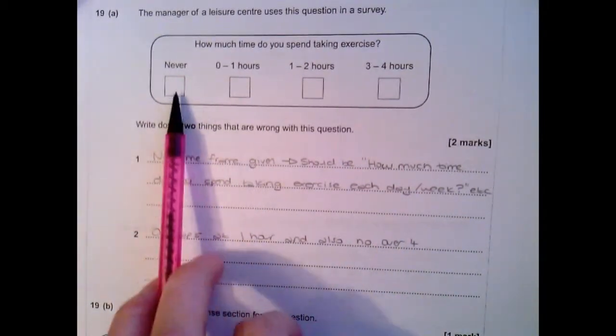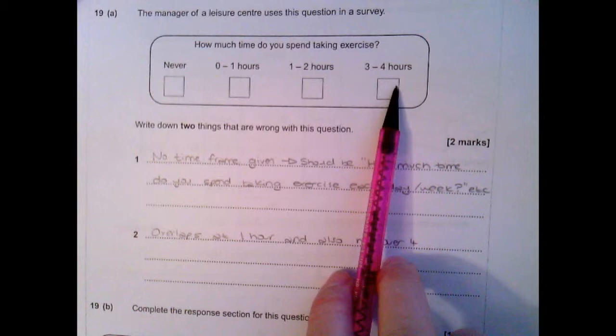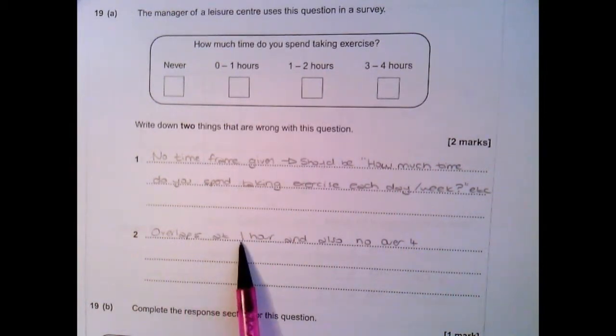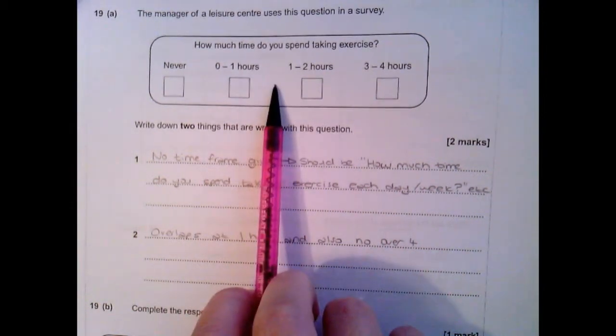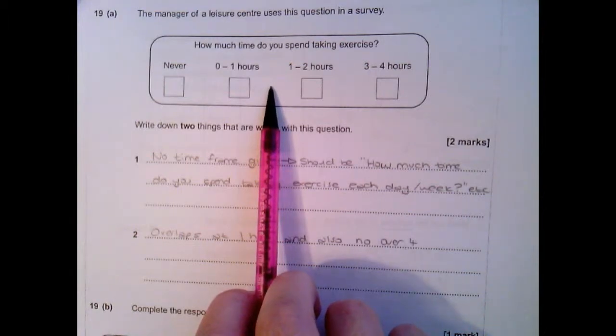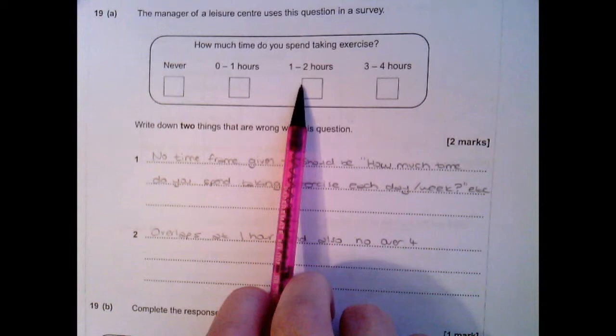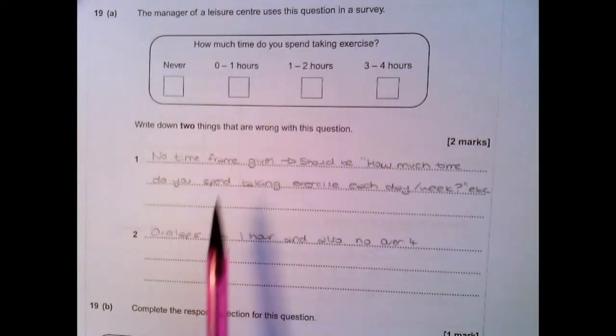Then another thing that's wrong with it is whenever you look at the answer box, there's an overlap at 1 hour. So if somebody, for example, did exactly 1 hour's exercise each day or something, they would be able to tick either this box or this box, and you wouldn't want that. You would want it that they would only be ticking one box there, so they shouldn't have that overlap.